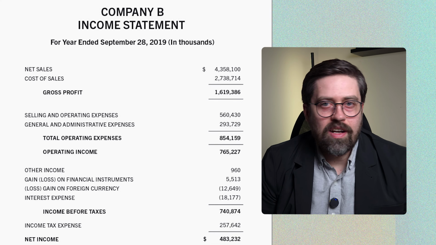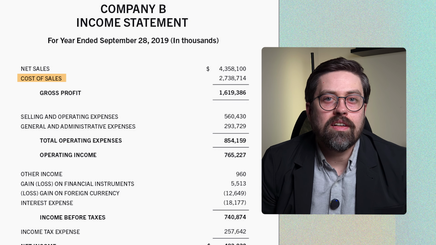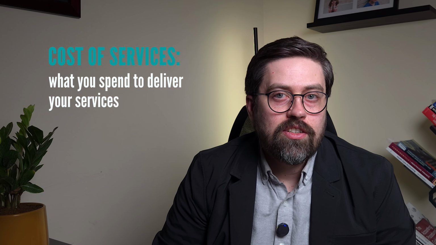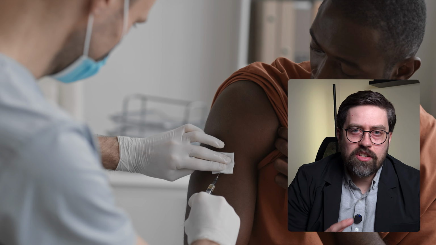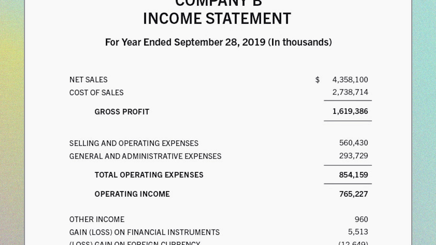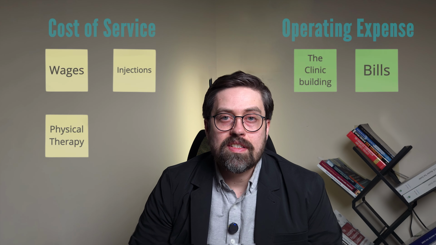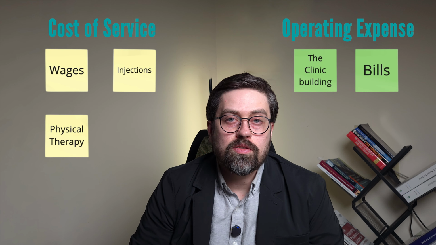Now here's the tricky part, cost of services. This will be the trickiest part of this statement. Cost of services is just what you spend to deliver your services to your client. If you're in the medical field, when a clinician is treating a patient, doing the CPT codes, injections, physical therapy, all those things, that is what the client pays for. Everything else around is a support. It's an operating expense, like the building that the clinician is treating the patient in. That is an operating expense, and we'll get to that in a little bit. But the clinician doing the service themselves, the wages, those are cost of services.